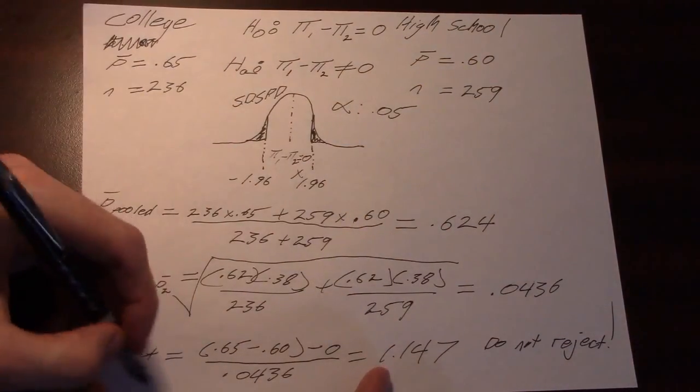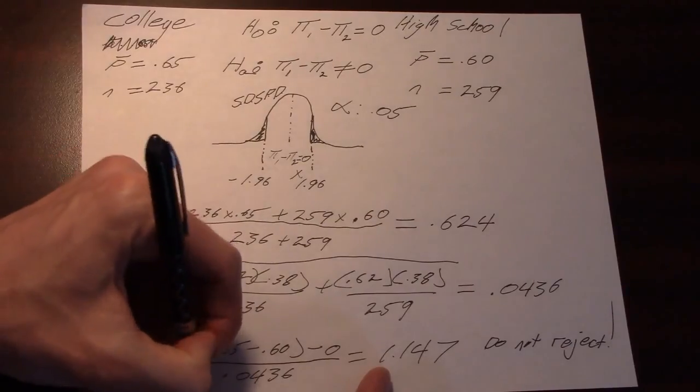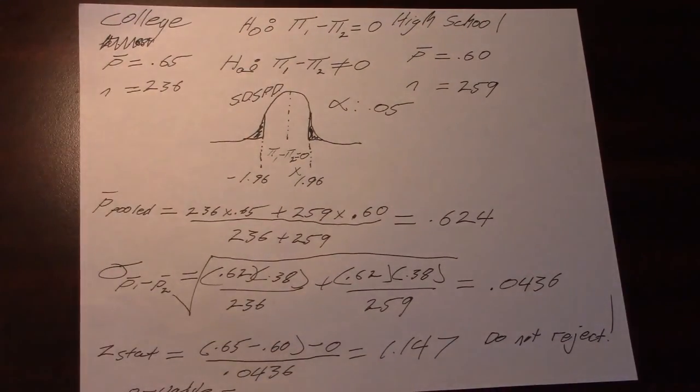Let's get the p-value. Let's look up 1.147. Now, normally I would go to 1.15, but I happen to remember that the answer in the back of the book only went to 1.14.